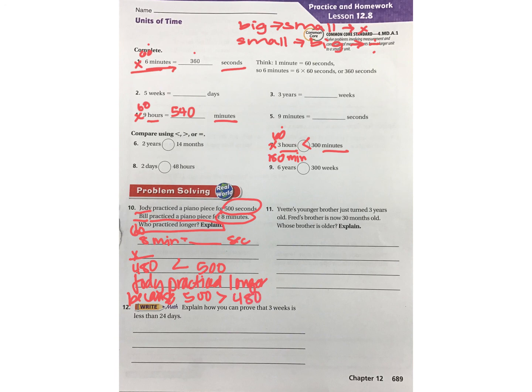All right, let me just talk you through number 12. It says, explain how you can prove that 3 weeks is less than 24 days. Go ahead and solve for that and then just explain, and that's you proving it. Okay, ready and go.